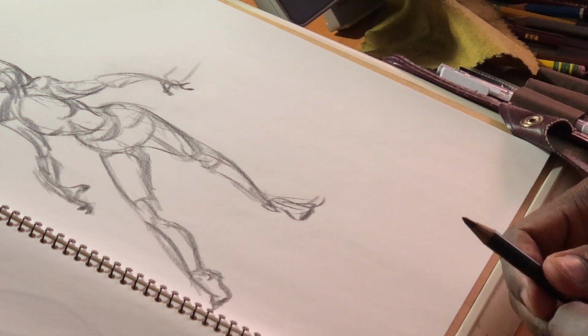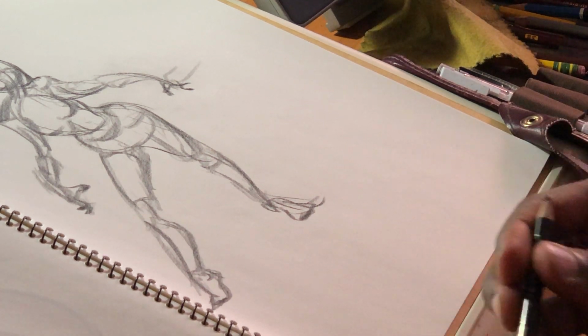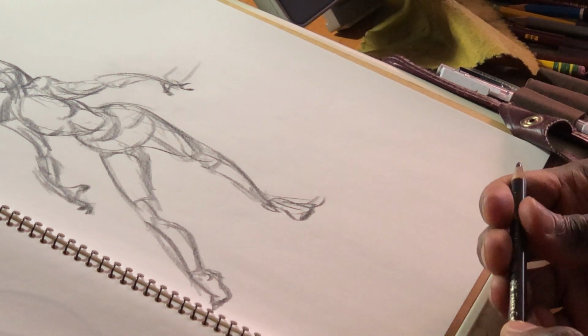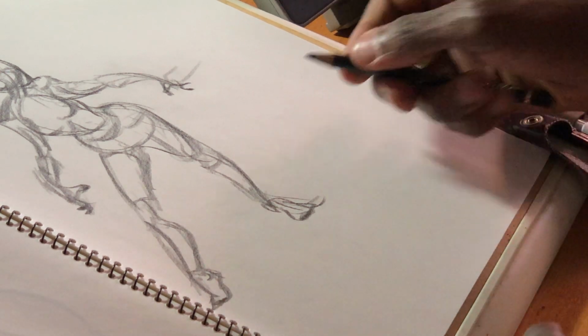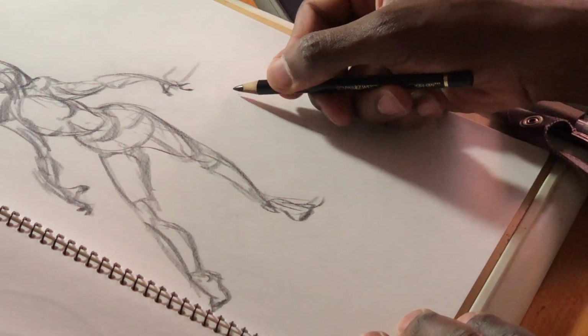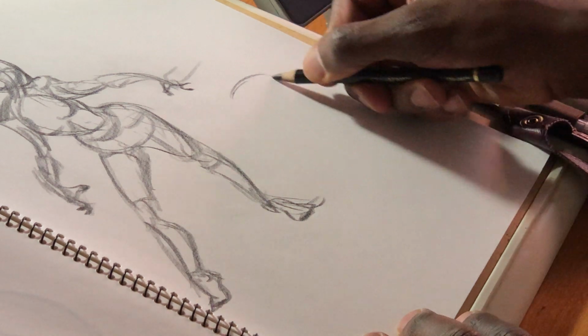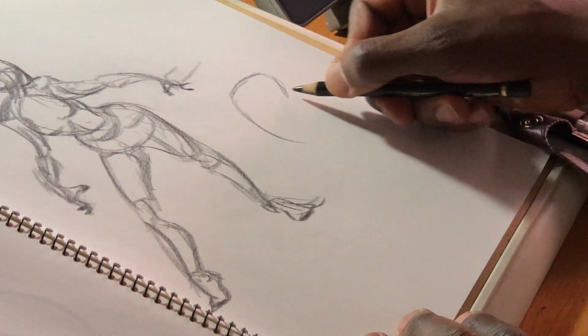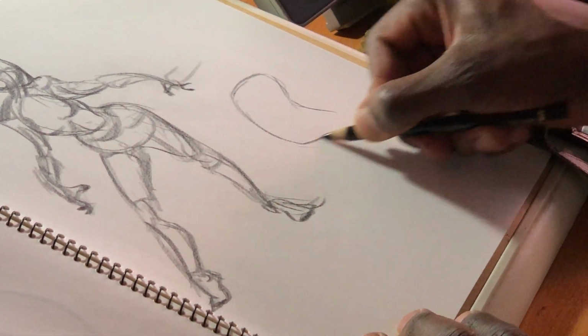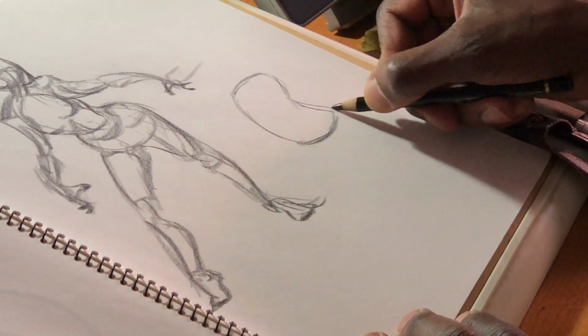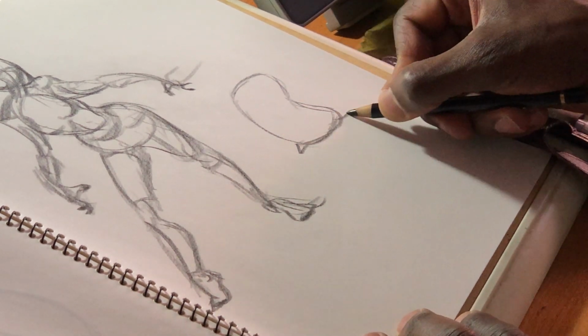Okay. One of my favorite tools for figure drawing is something that's used a lot in animation, which at Disney they would call the flour sack. But since I'm here in Japan, I like to call it a rice bag.